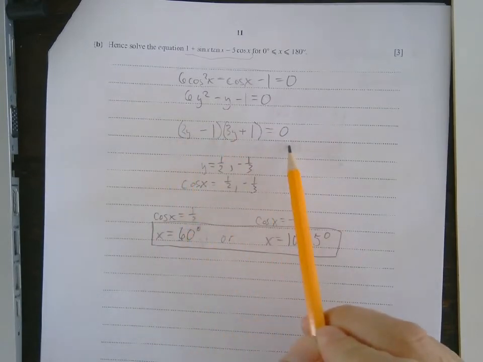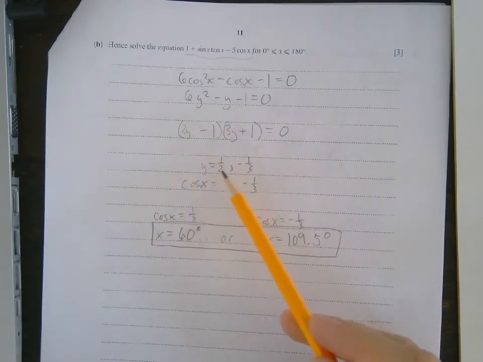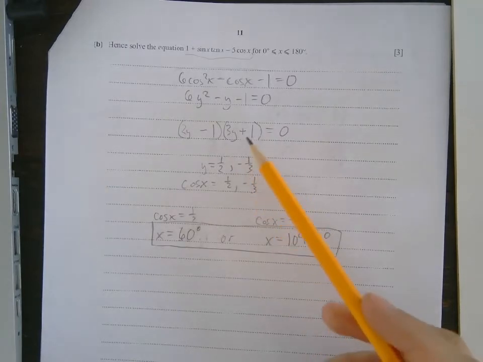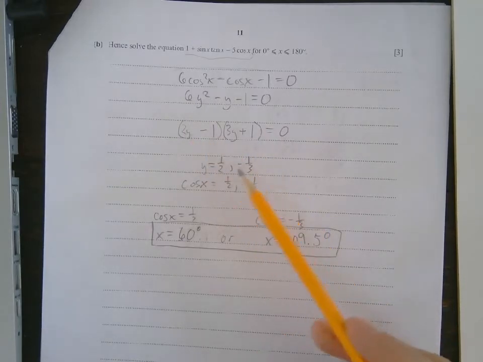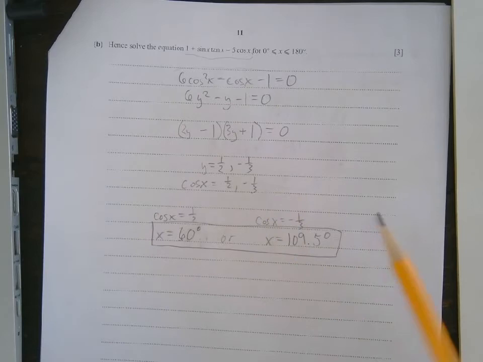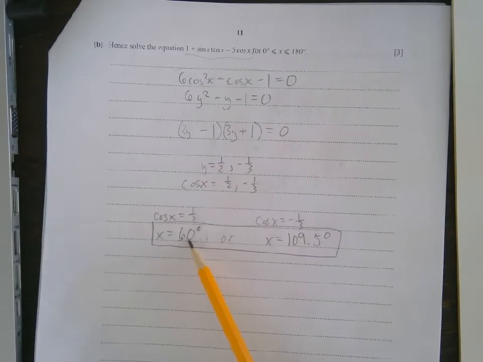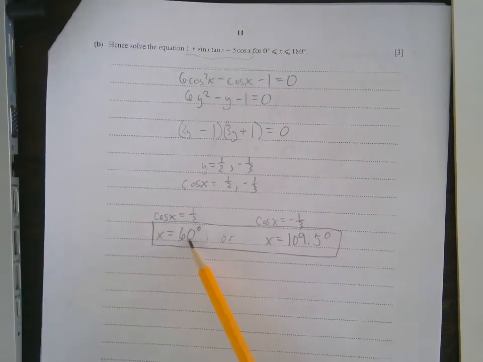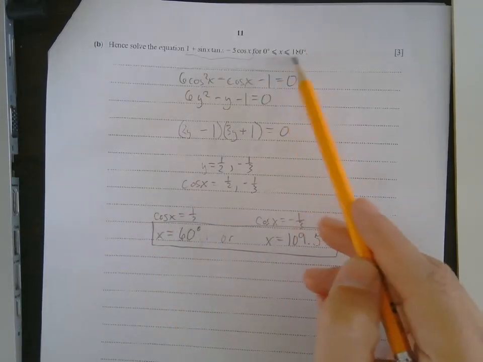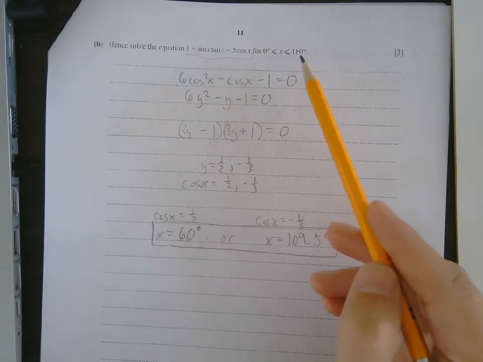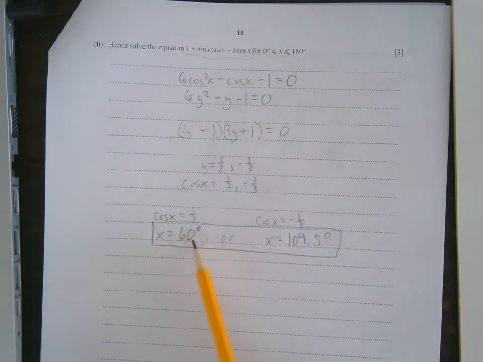I factored it down. I got the roots for this as 1/2 or negative 1/3. When I then substitute back, cosine of x equals 1/2 or negative 1/3. So if I do inverse cosine of 1/2, I get 60 degrees. Remember, we're doing cosine, so it's not only this, but it would be 360 minus that. So it equals 60 degrees or 300 degrees from this one. However, our domain is only from 0 to 180. So the 300 I'm not going to include from this one.